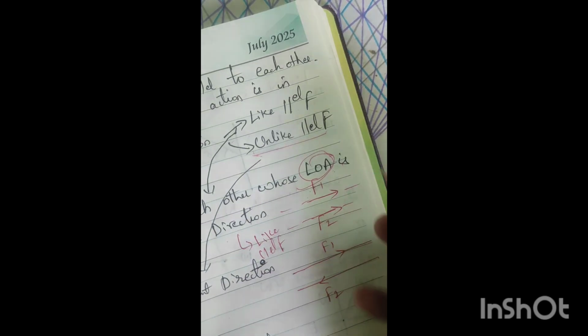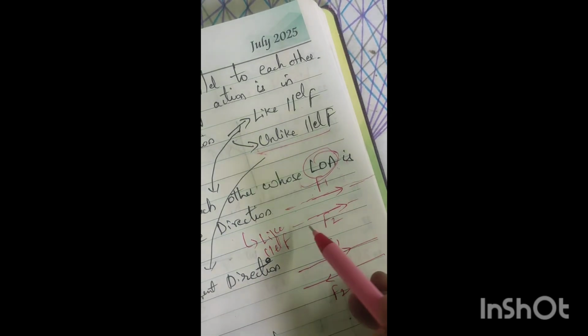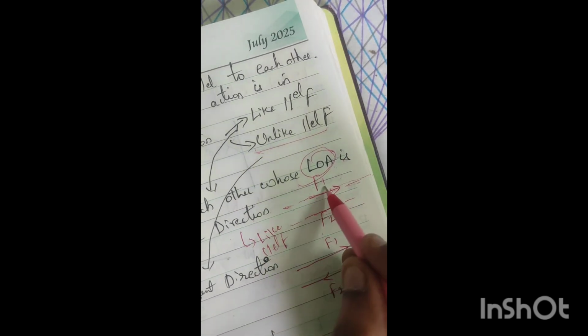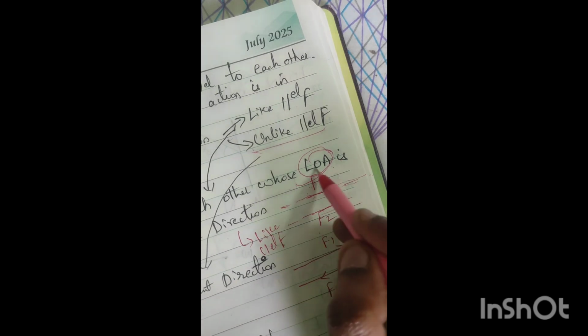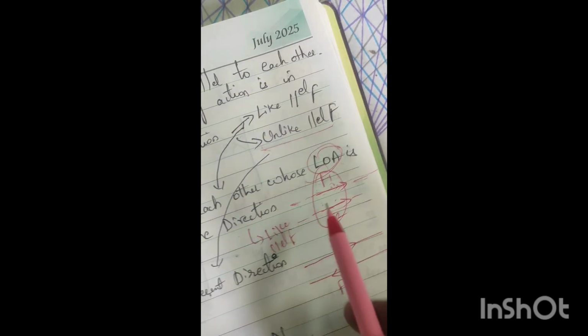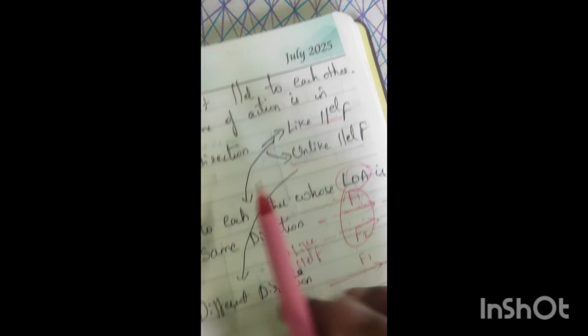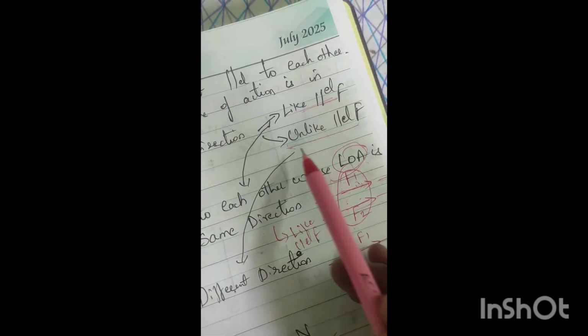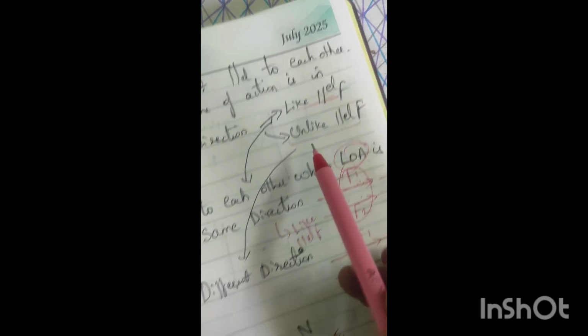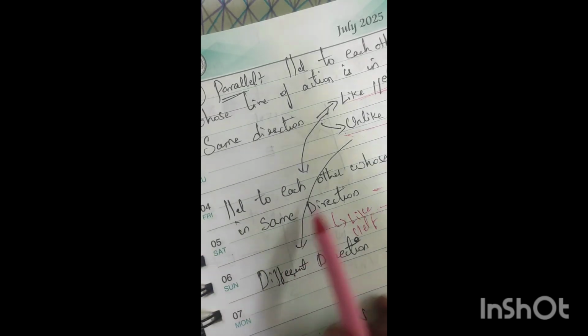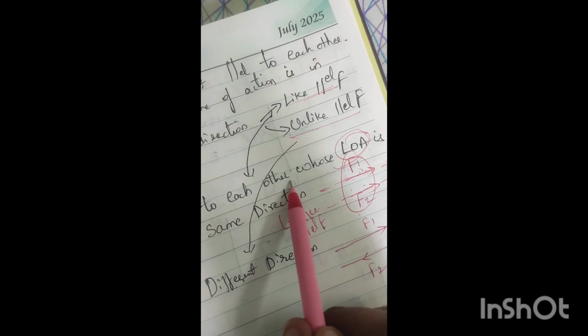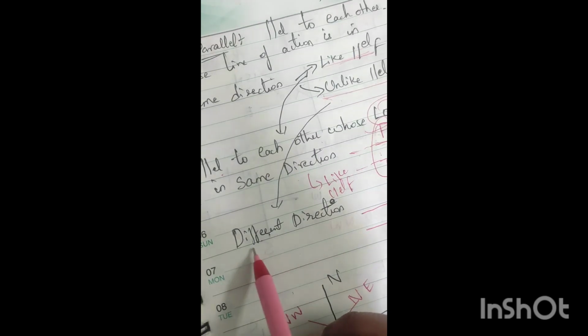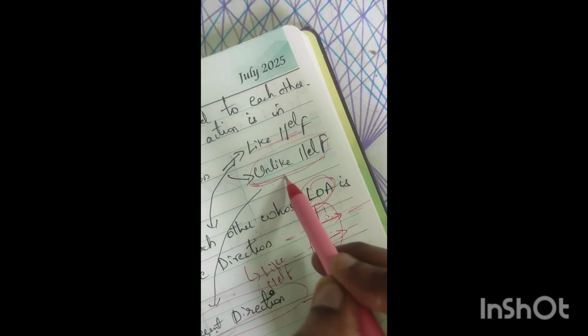See here, the force is acting like this, F1, line of action same. Both forces' lines of action are parallel and in the same direction. So this is known as like parallel force. And next, unlike parallel force. If you know this, the opposite is that definition. The forces are parallel to each other whose line of action is in different directions, known as unlike parallel force.